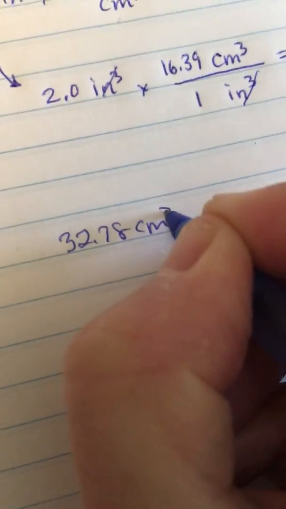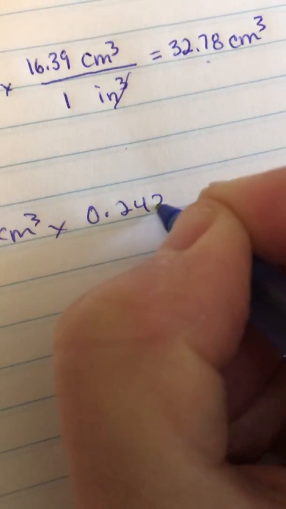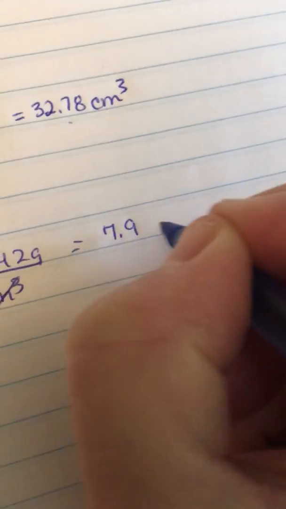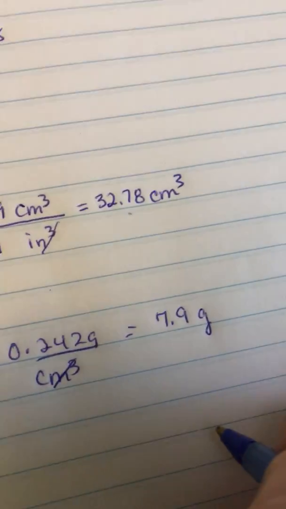So now you have your volume in that unit instead of this unit, and you can plug it in here. So the final step would be 32.78 cubic centimeters, and you would multiply it by the density. Those would now cancel. You'll be left with grams, and the answer, rounded, should be, I think, 7.9 grams, but double check.